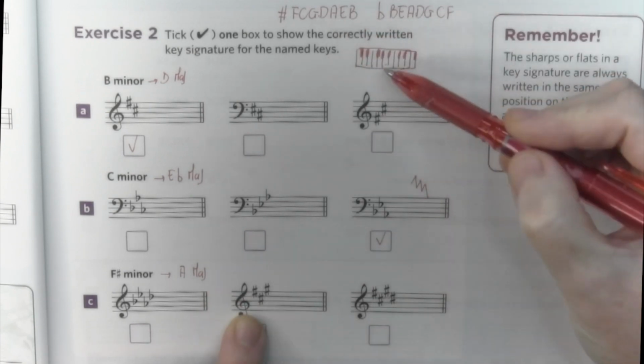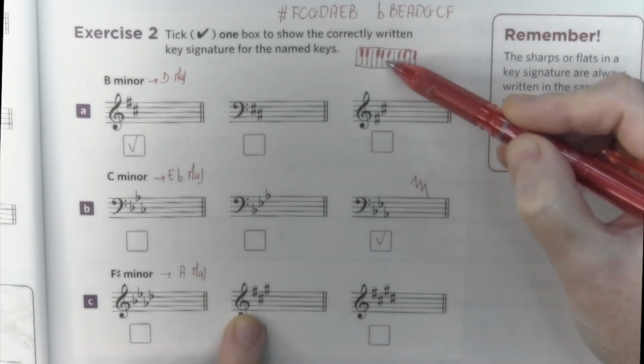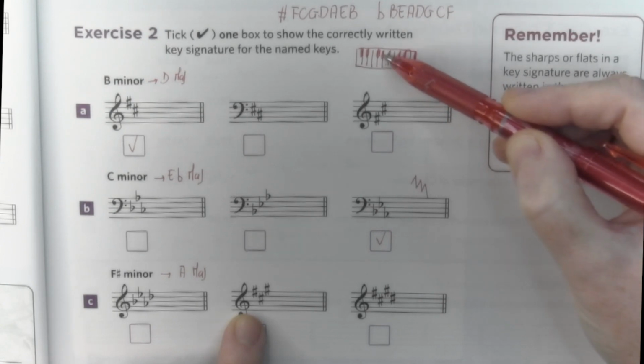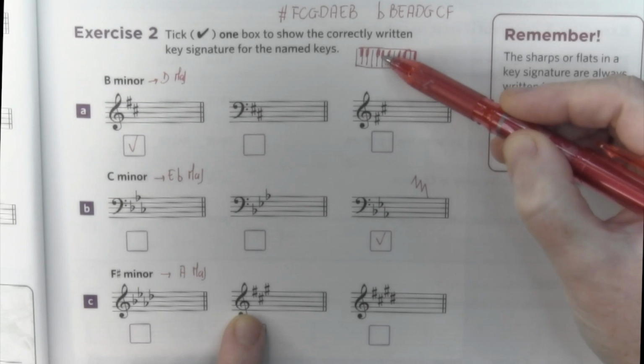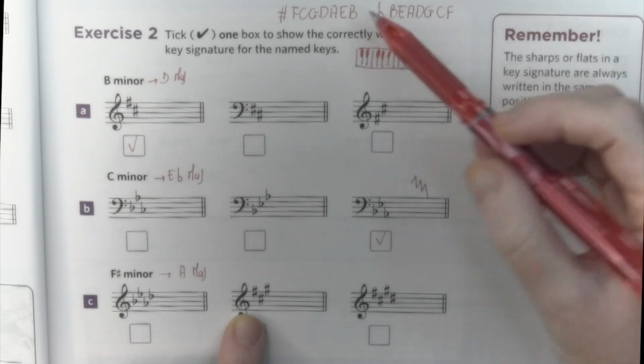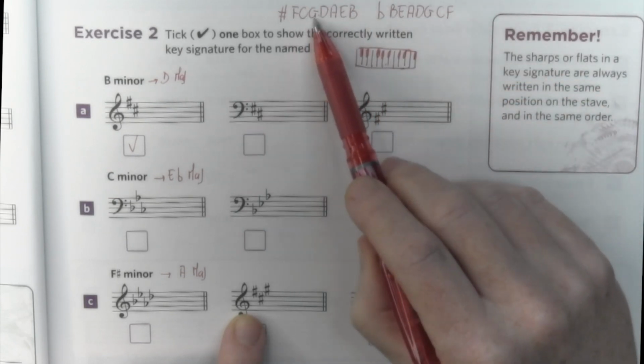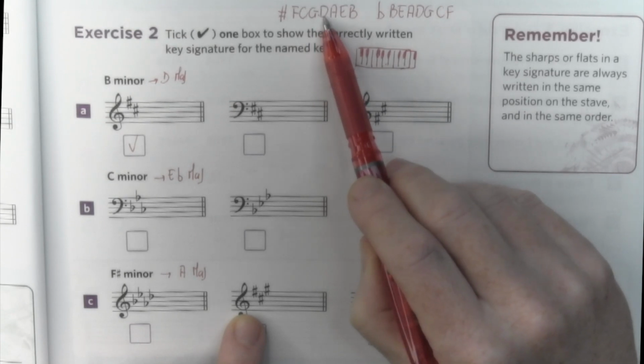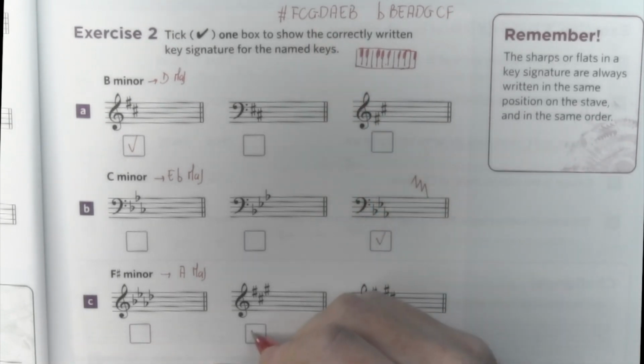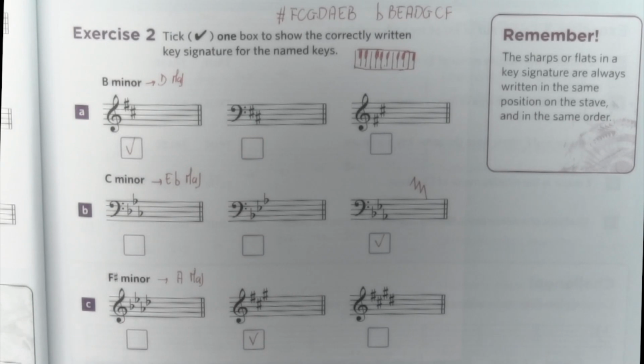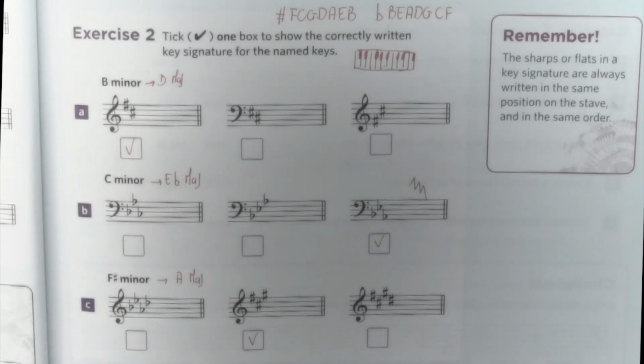Okay, let's use our technique. From A, we go 1 semitone down and we find G sharp. Now G, Sol, is the last sharp in our key signature. So we have 3 sharps, not 4. So the right answer is this. And this is all done.